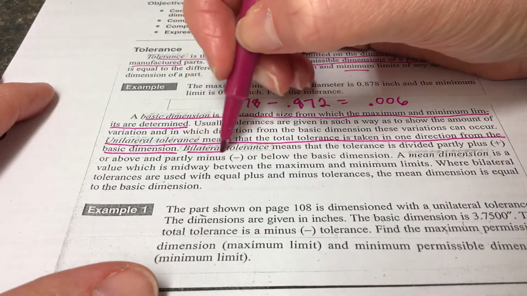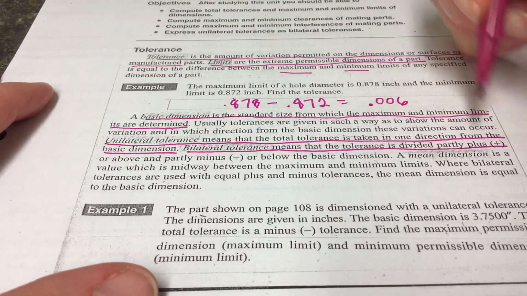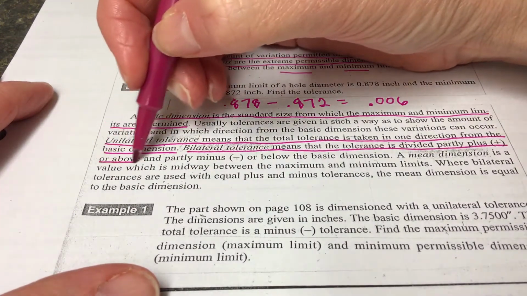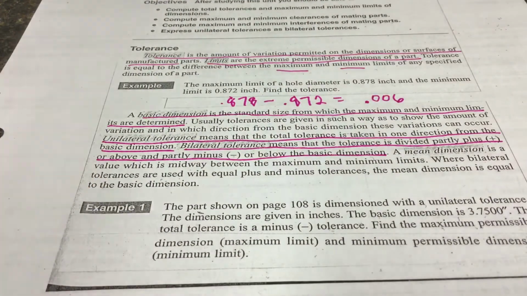Bilateral tolerance means that the tolerance is divided partly above and below the basic dimension. So bilateral means that you're allowed to take tolerance off the minimum end and off of the maximum end.